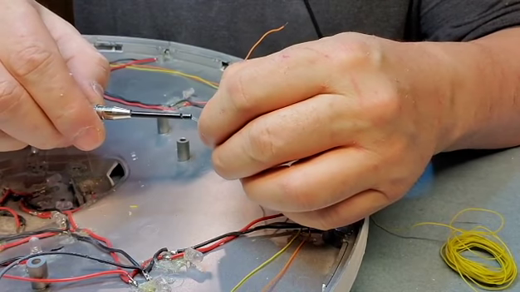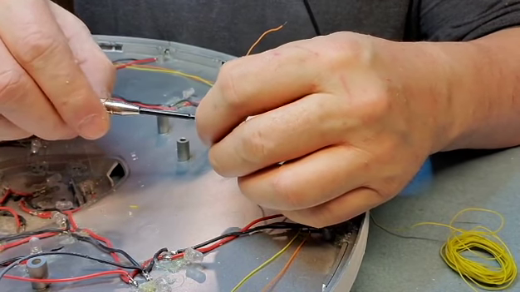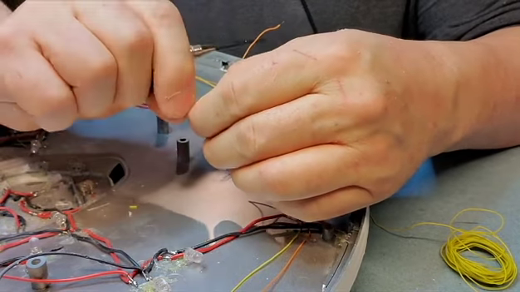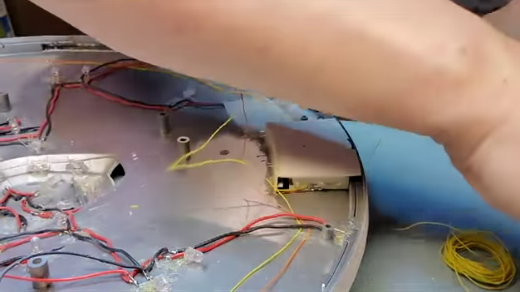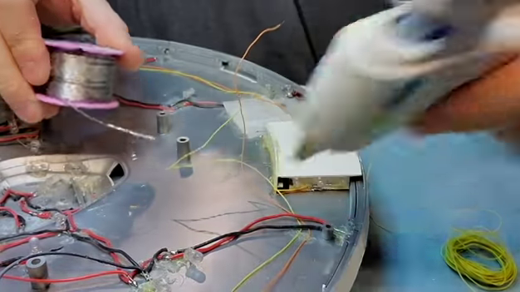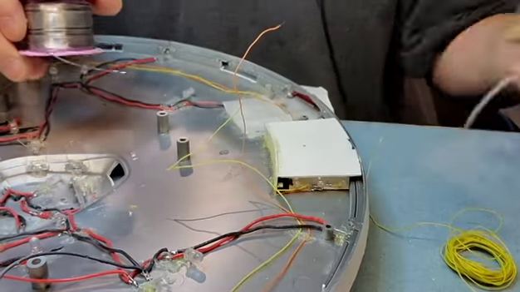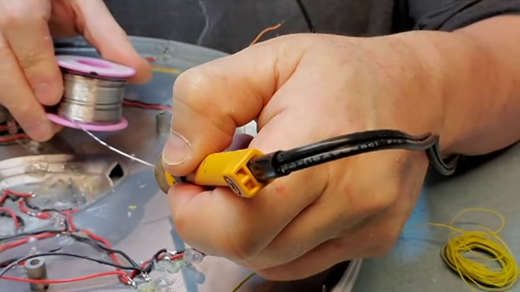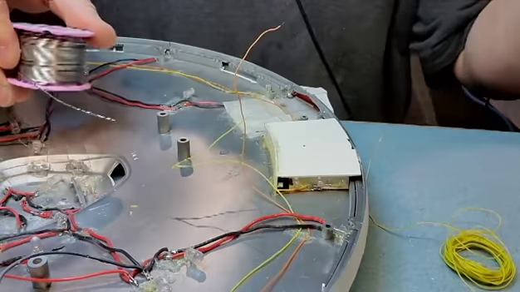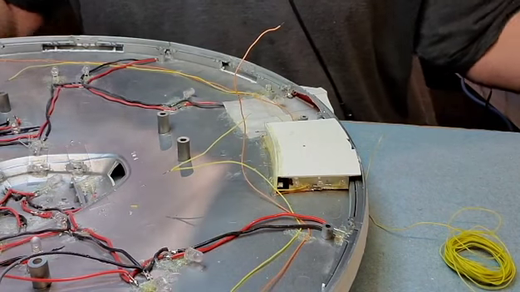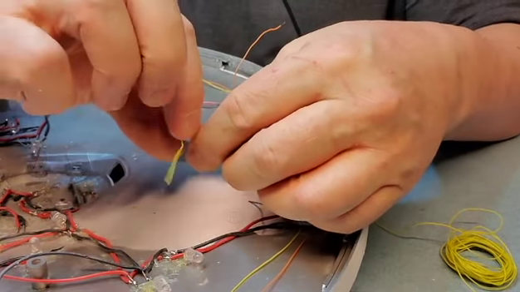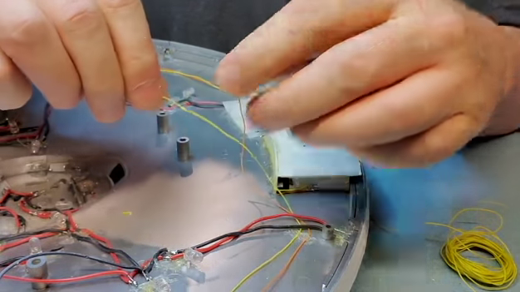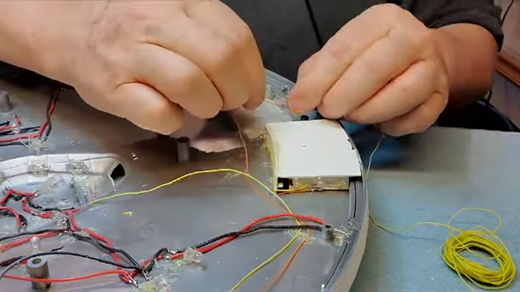Sometimes they're just too delicate. That's not going to work. It's just I get so caught up in what I'm doing, my hand reaches for the first thing and grabs.